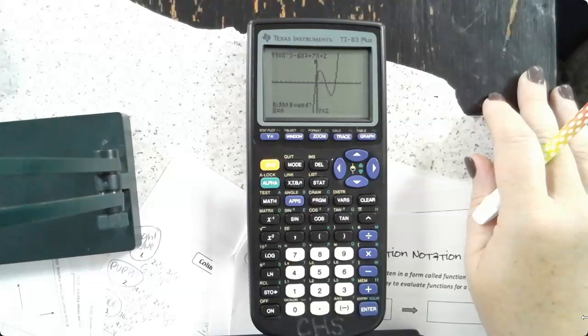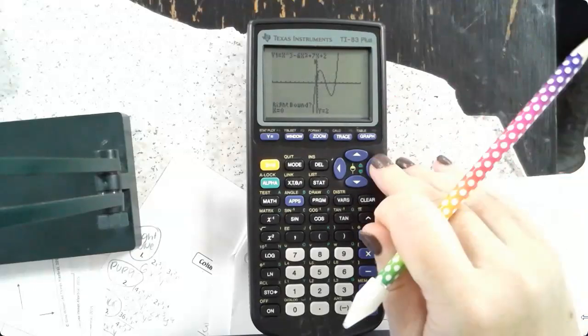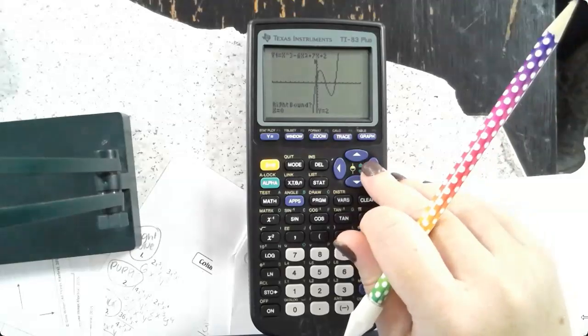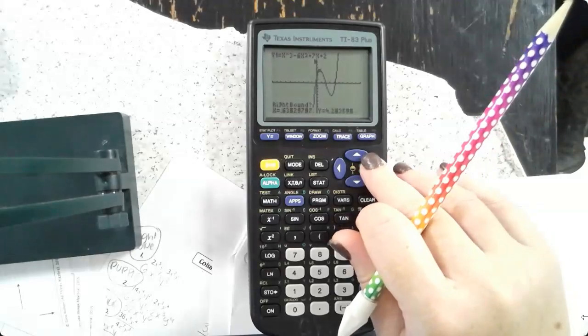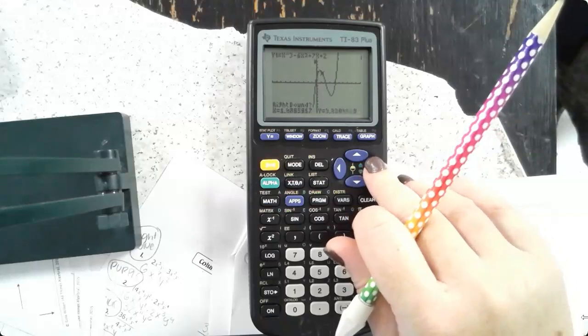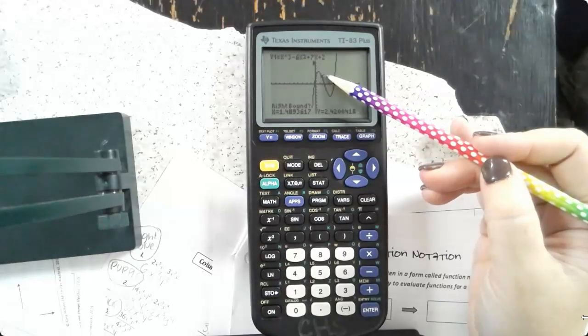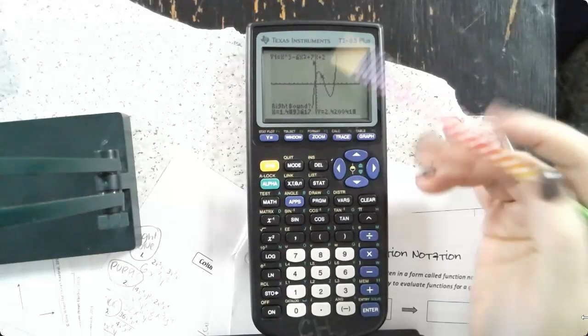I might go left another click and hit enter. And now it says right bound. Same thing. I need to make sure that I am to the right of the maximum. So put it somewhere close to the maximum and then make sure you go right enough to where you're past it. So if I'm right here, am I on the right side of the maximum? Yes, definitely I am. So I'm going to hit enter.